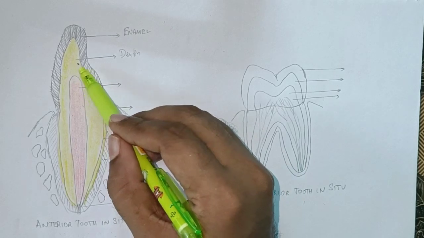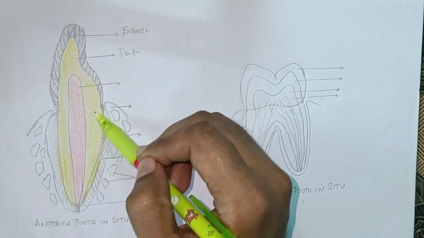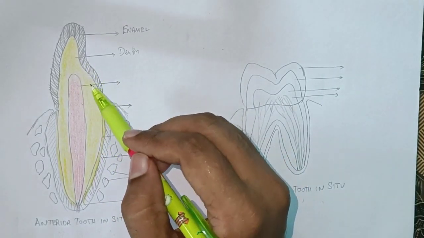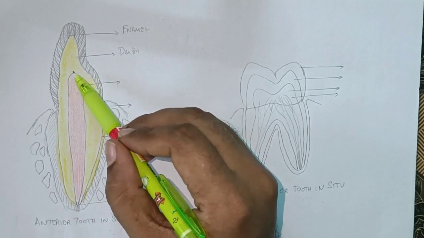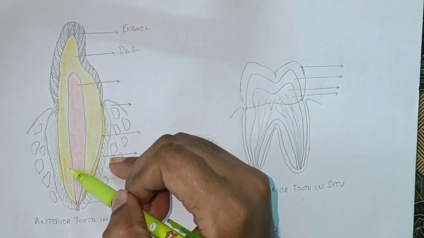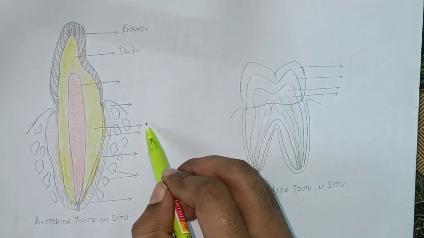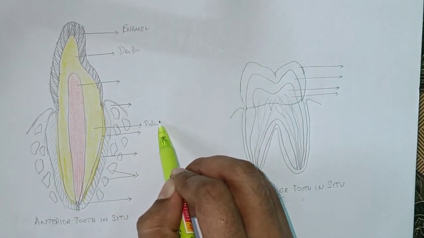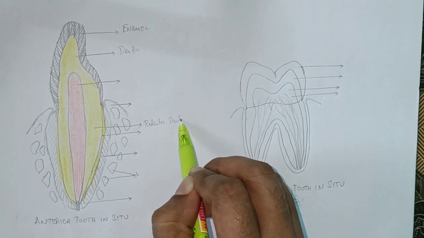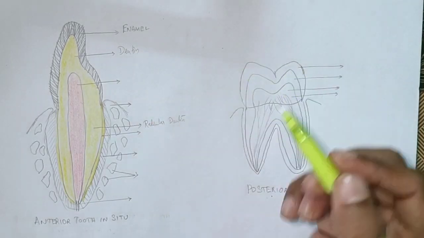You can divide dentin into two morphological types, that is coronal dentin and radicular dentin. So this will be your radicular dentin. Here it is your coronal dentin.